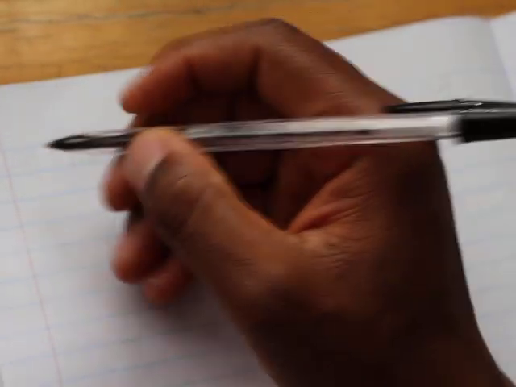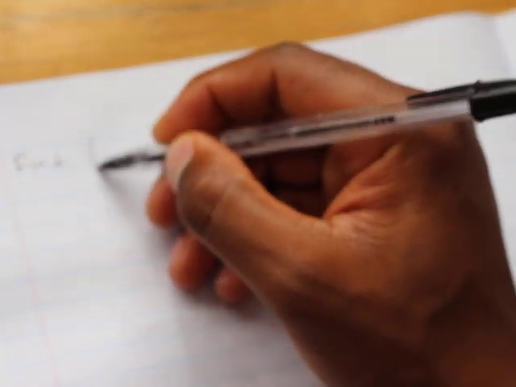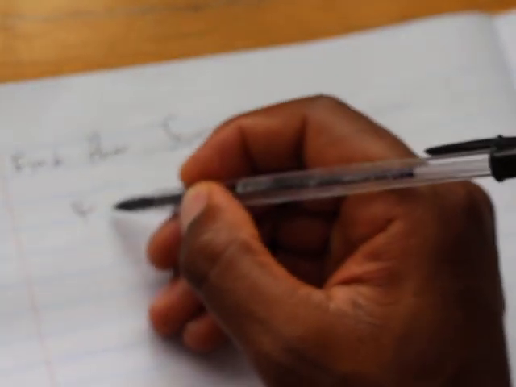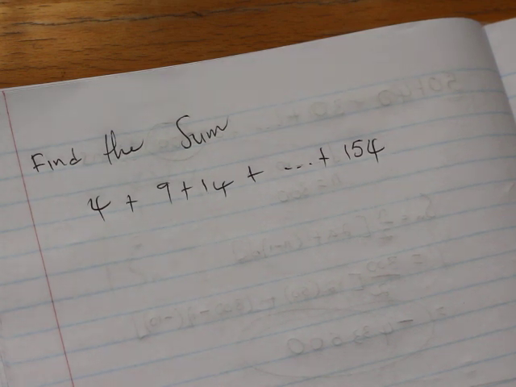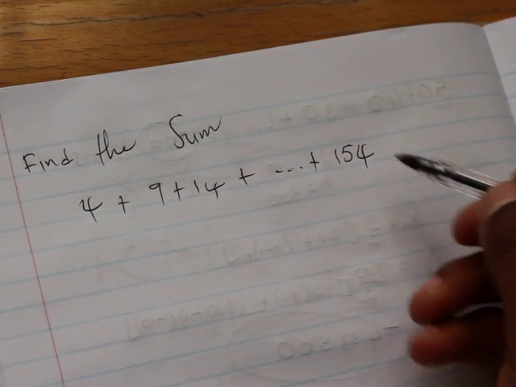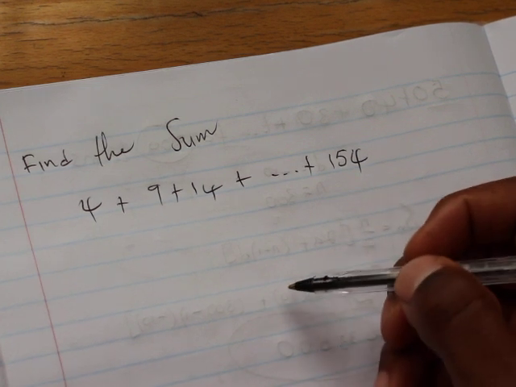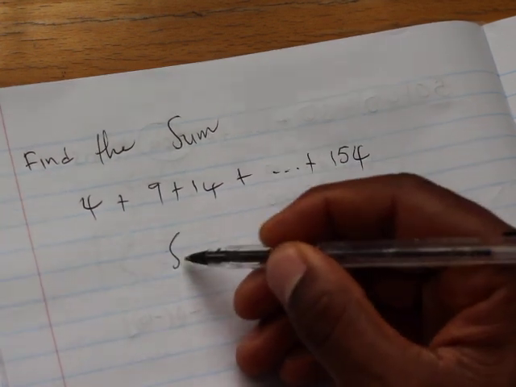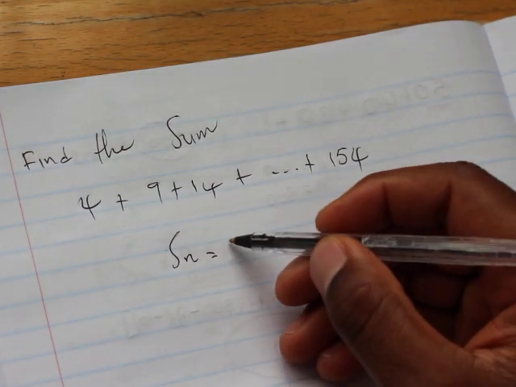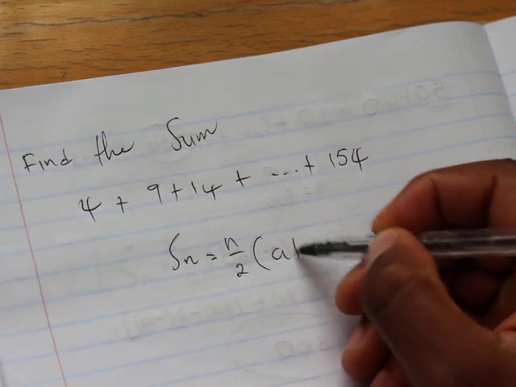Find the sum, and the series is given as follows: 4 plus 9 plus 14 plus ... plus 154. Right, so now we already have the last term, do you understand? So if you've got the last term, guess what we need to do? We need to find the position of the last term, right? Because with the last term we can use this formula, n over 2 into a plus l.